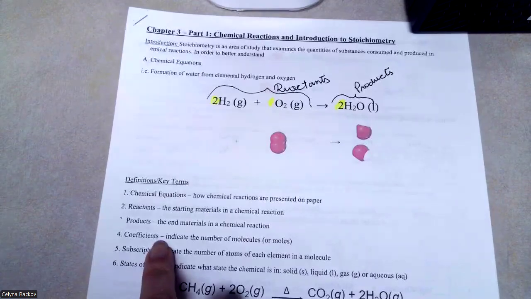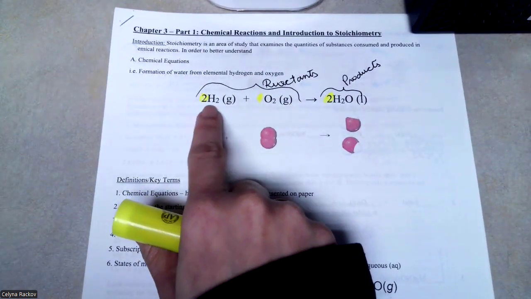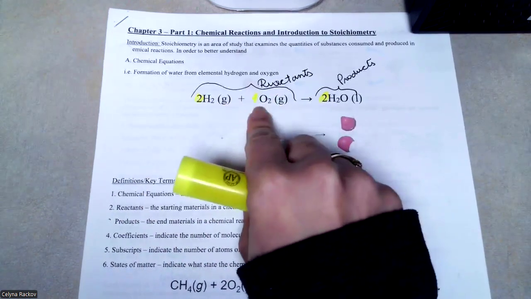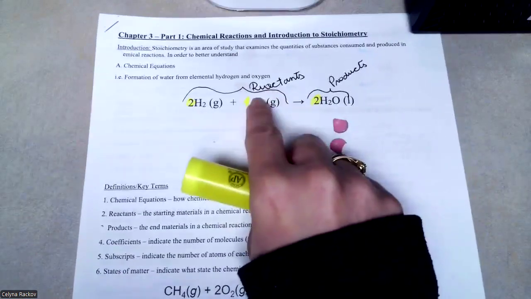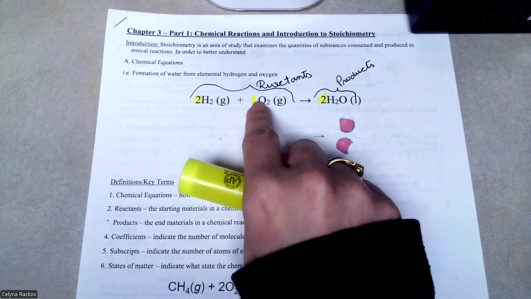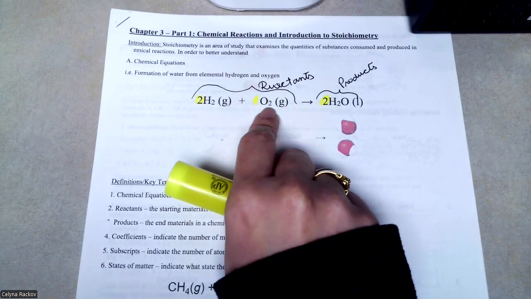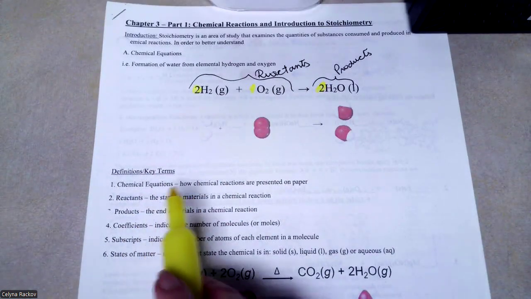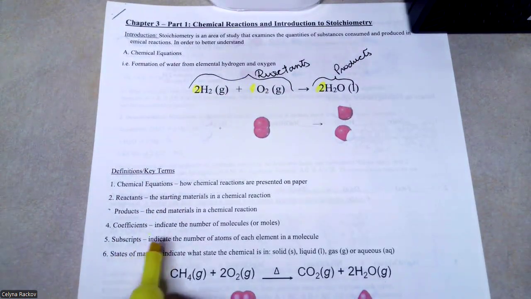The coefficients indicate the number of molecules or moles. So 2 hydrogen gas, 1 oxygen gas, and 2 waters. When it is just 1, we do not write the number 1, right? So here you know that you have 1 O2. Okay, so in a chemical reaction, we have reactants, products, coefficients, and subscripts.